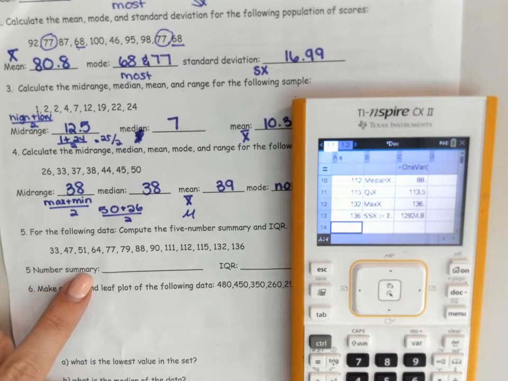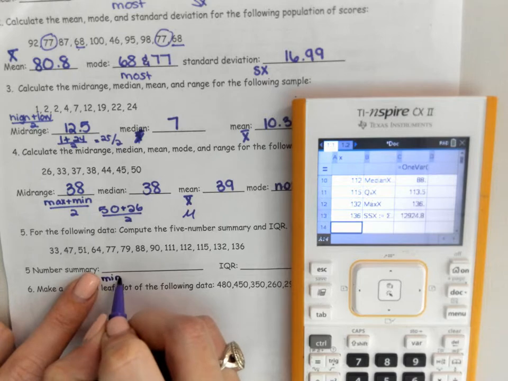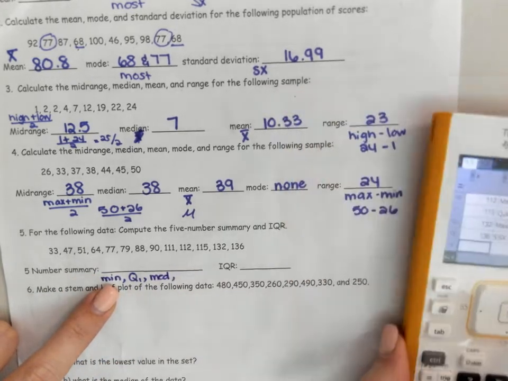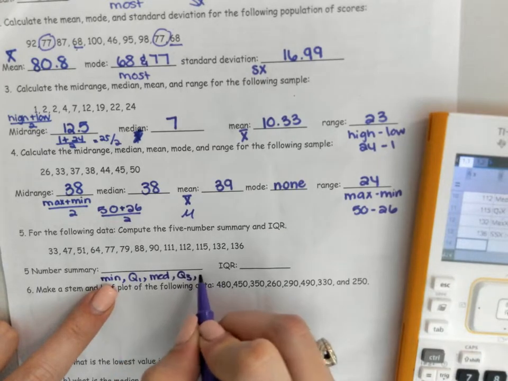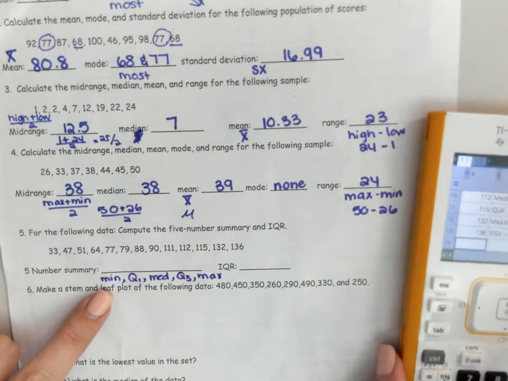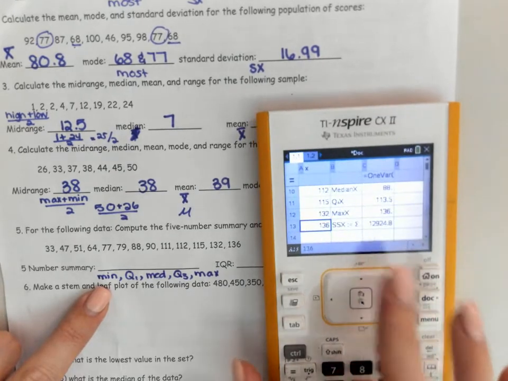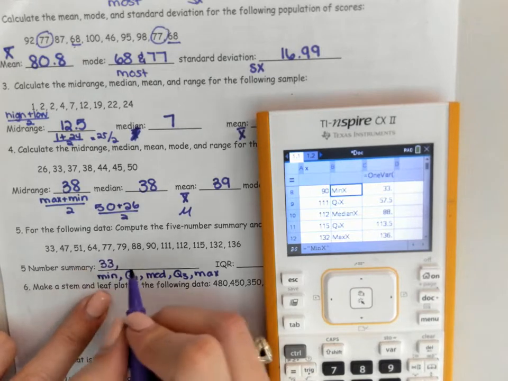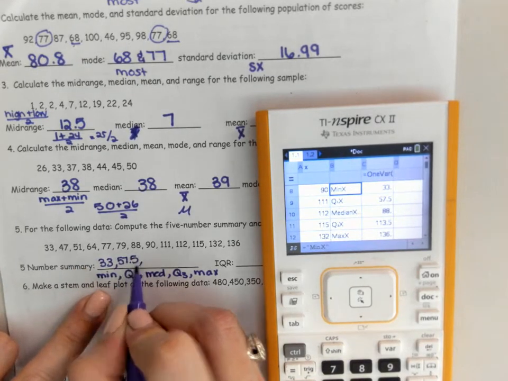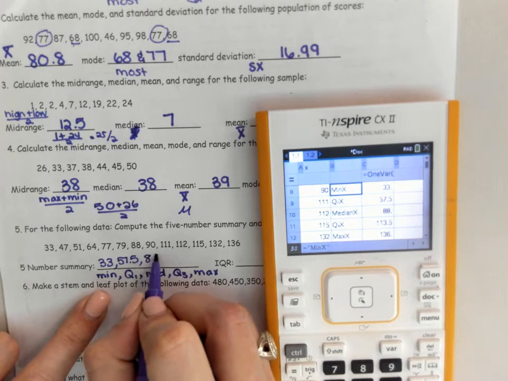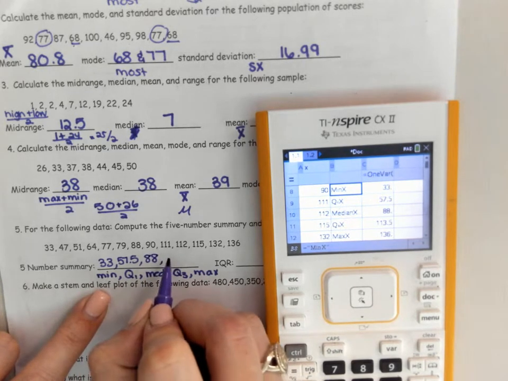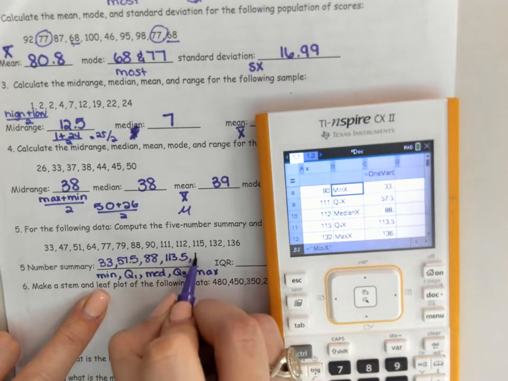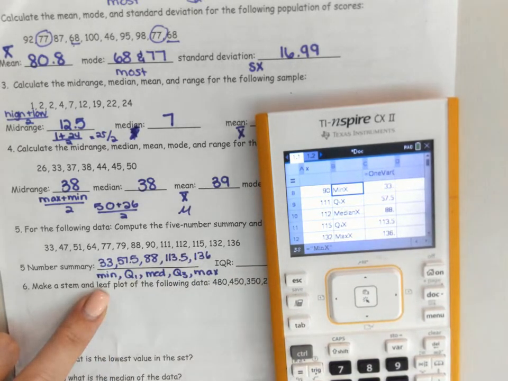And it wants the 5-number summary. So it means it wants the min, the Q1, the median, the Q3, and the max. That's what the 5-number summary means. So I go back and I look. The min is 33. Q1 is 57.5. Median is 88. Q3 is 113.5. And the max is 136.